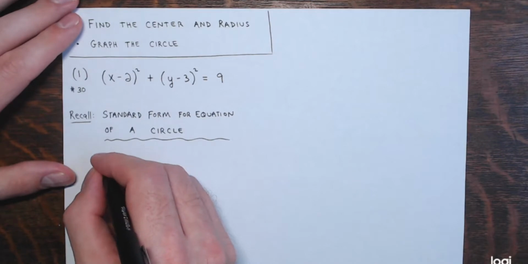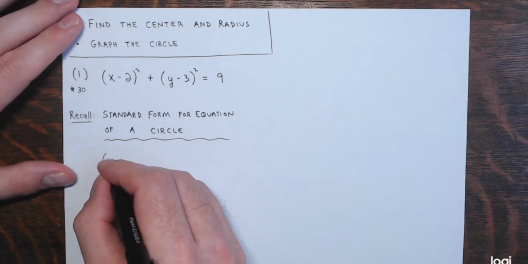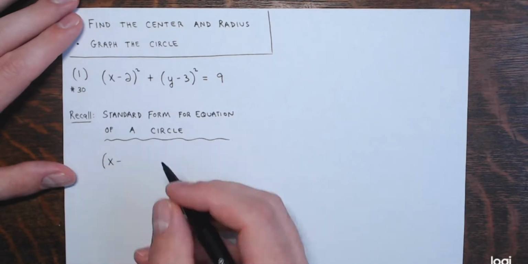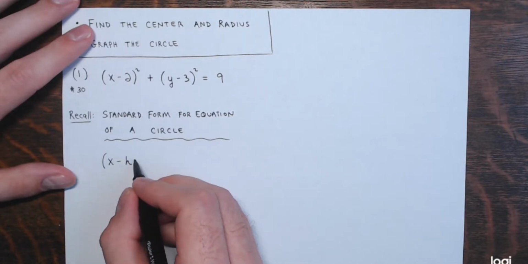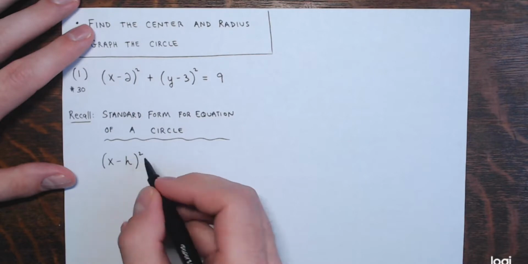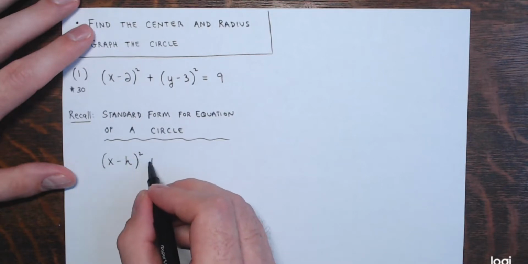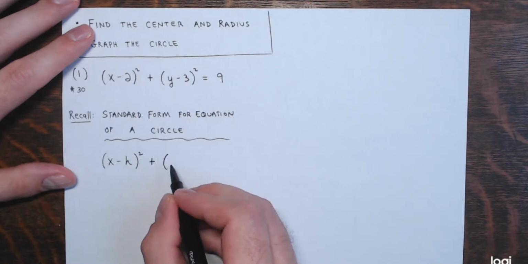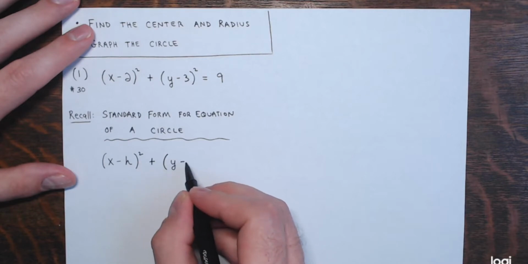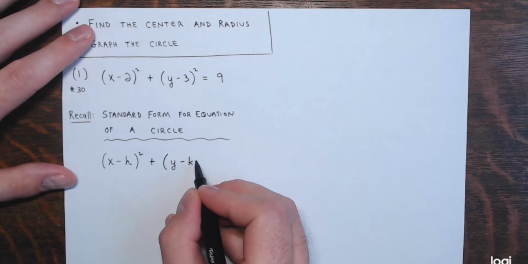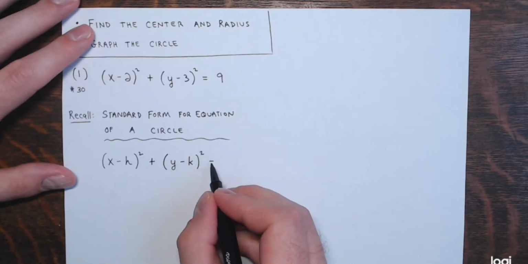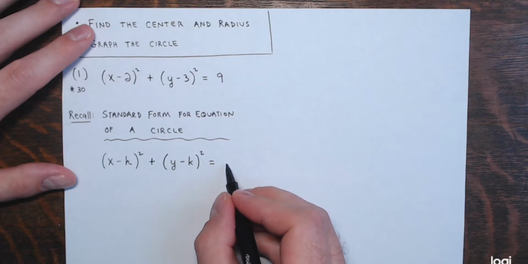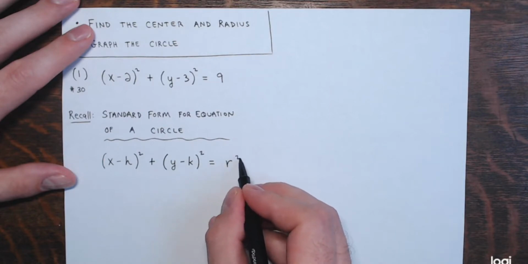You have the quantity x minus the x coordinate of the center of the circle, which was labeled h, squared, plus the quantity y minus the y coordinate of the center, which is labeled k, that quantity squared, equals the radius squared.